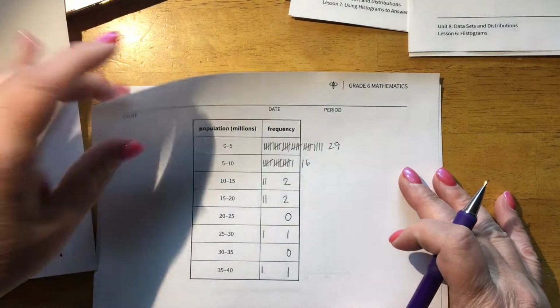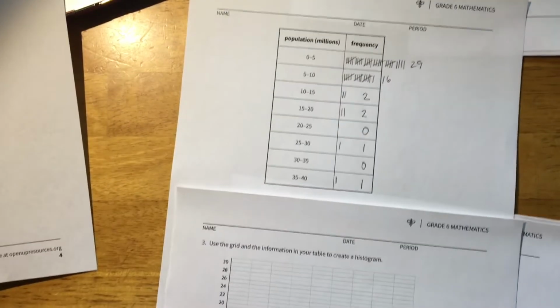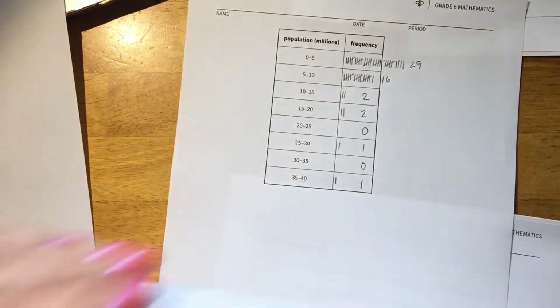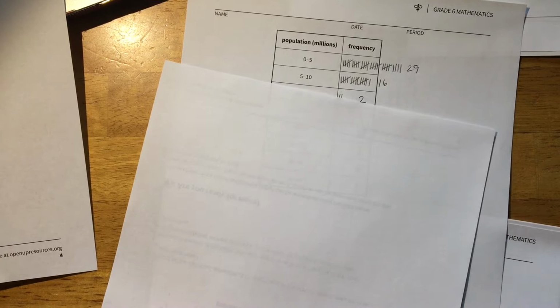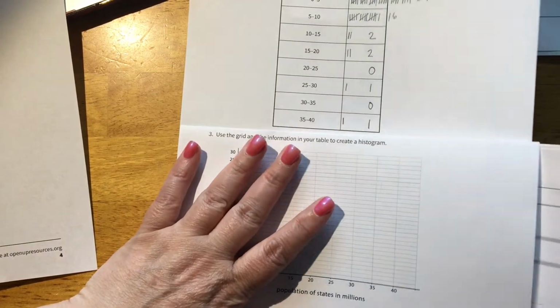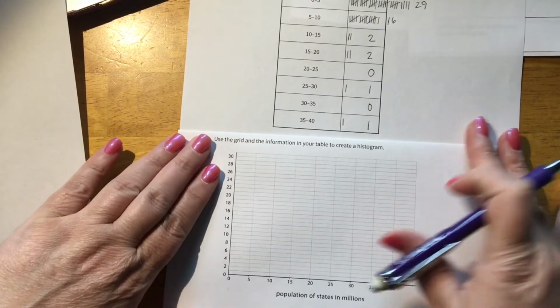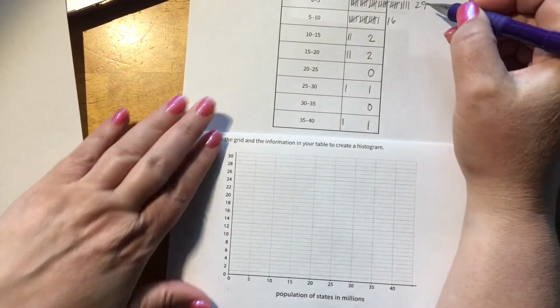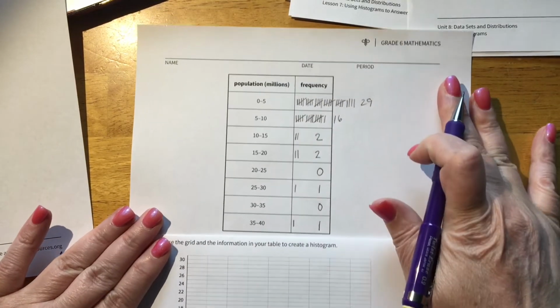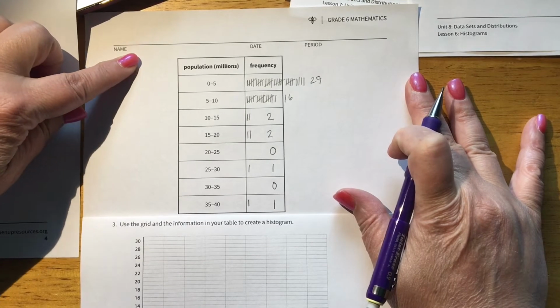Okay? Now that we have our frequency table, it is now time to turn that frequency table into a histogram. Once again, I'm going to get this name line out of the way here. I'm folding down my paper. There we go. So now it's time to make a histogram, and here's how this works. We're going to make our bars according to these frequencies, right? I got to make sure we're all on screen here. Hopefully we can see everything we need to see.